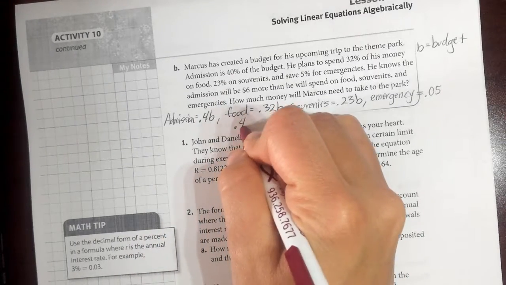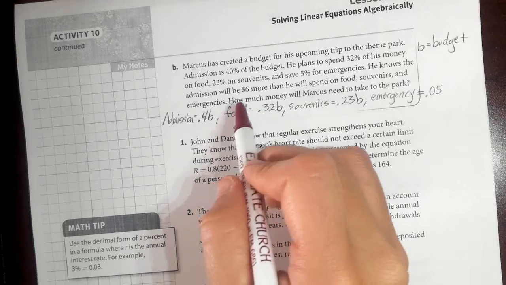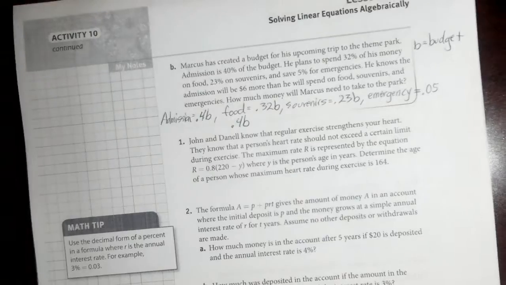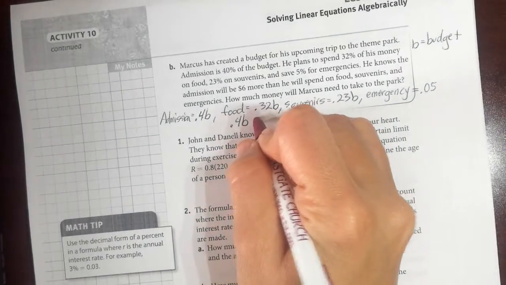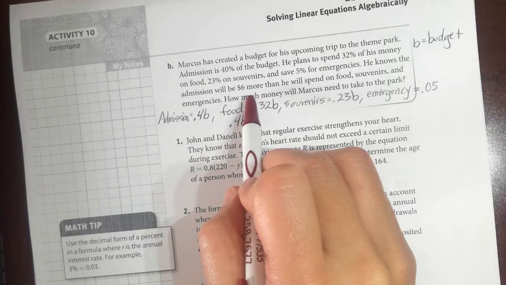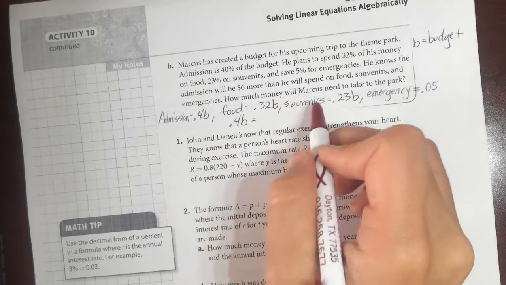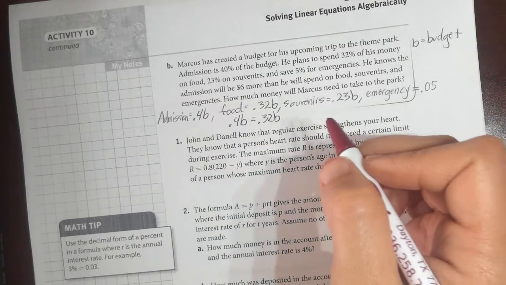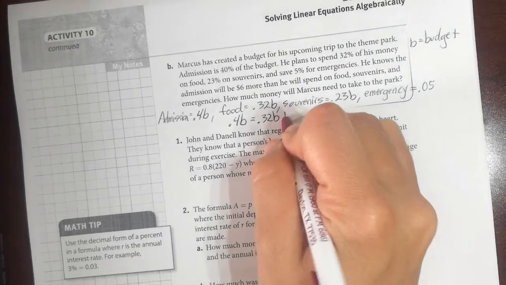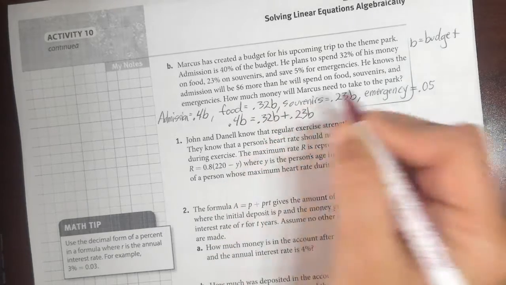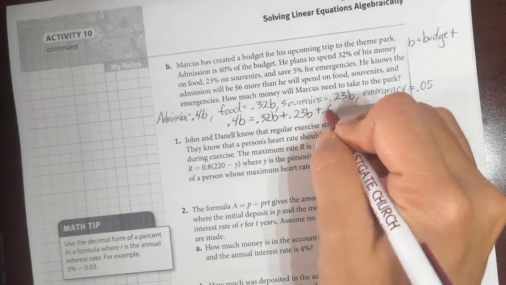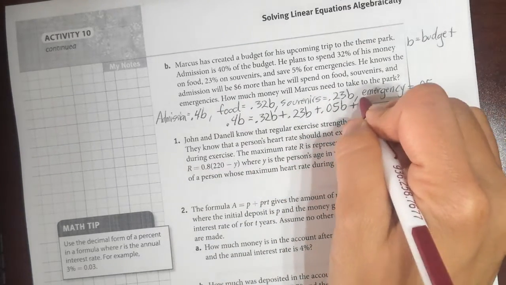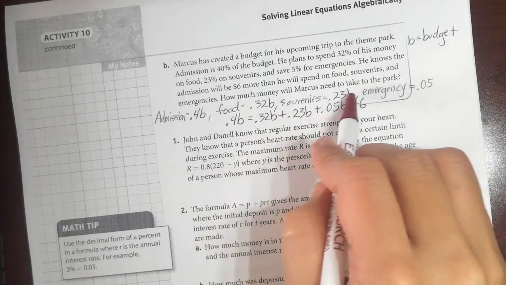So his admission is going to be $6 more than he will spend on food, so 0.32b on food, plus 0.23b on souvenirs, and plus 0.05b on emergencies, and then they said 6 more than that, so plus 6. How much money will Marcus need to take to the park?